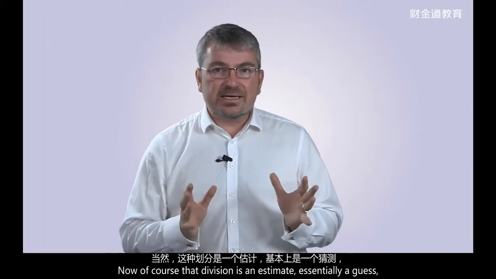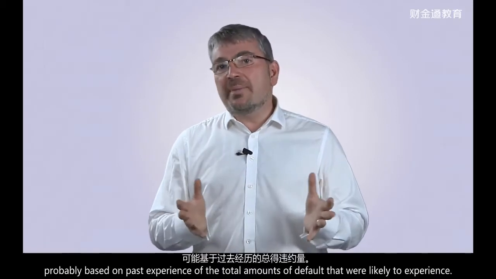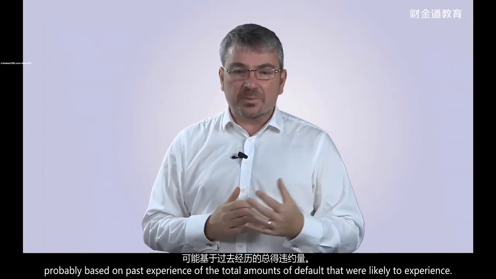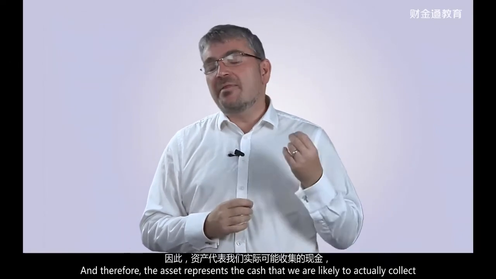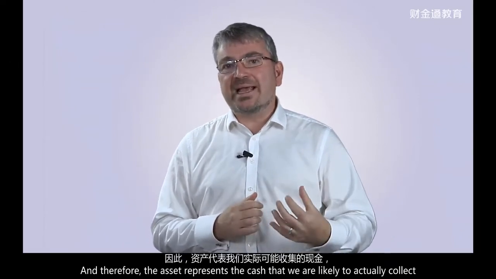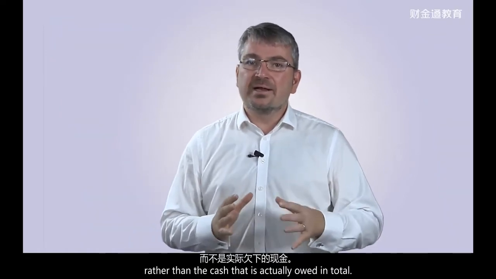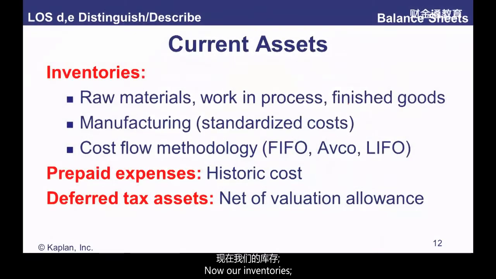Now, of course, that bad debt provision is an estimate. It's essentially our guess, probably based on past experience of the total amounts of defaults that we're likely to experience. And therefore, the asset represents the cash that we're actually likely to collect, rather than the cash that is actually owed in total.